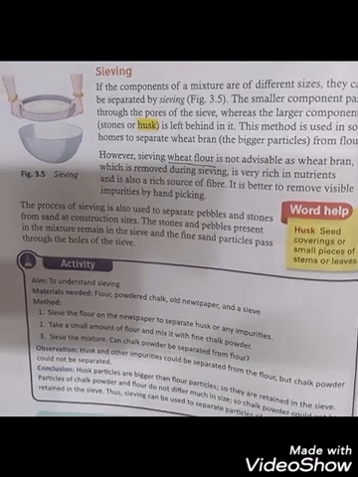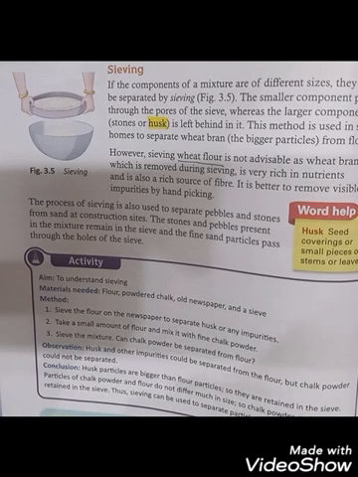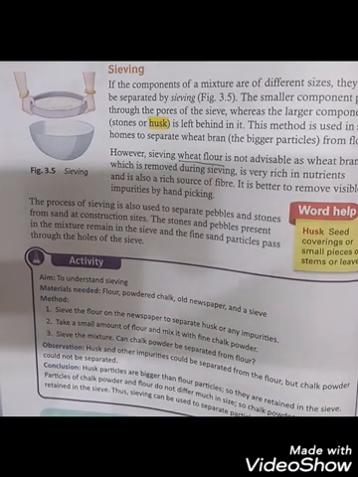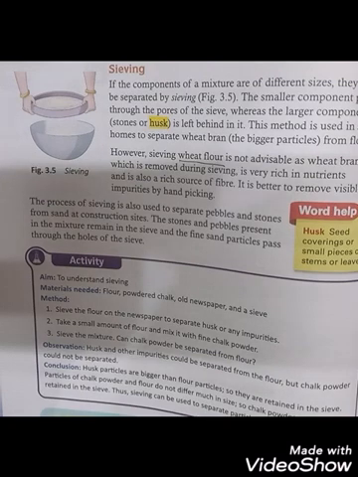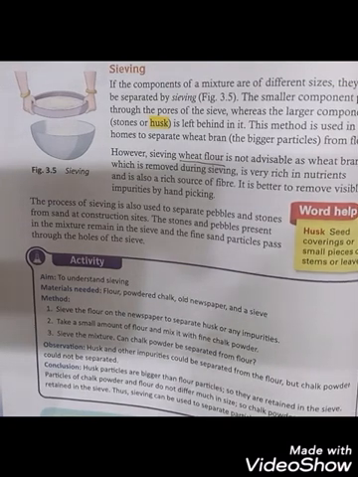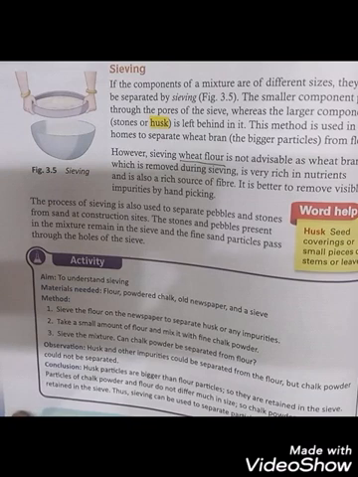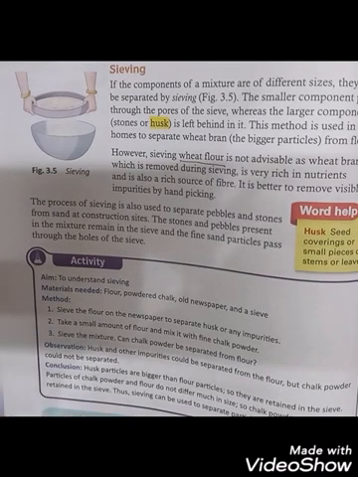So just now we have discussed what? The process of separation of substances. What are the methods we have discussed? Threshing, winnowing, hand picking, and sieving. So I think all of you have understood up to this much. In the next lecture I will be discussing sedimentation, decantation, and the rest of the processes.